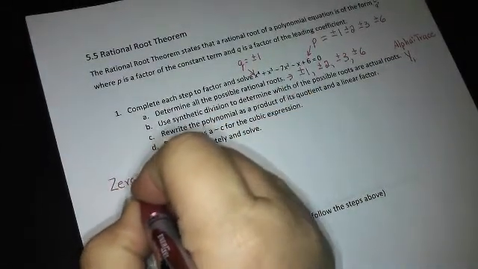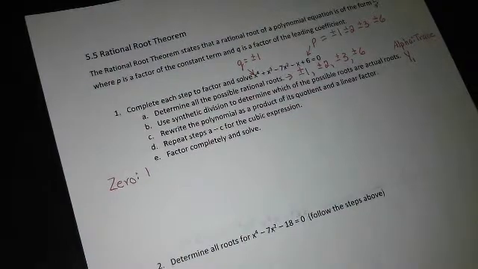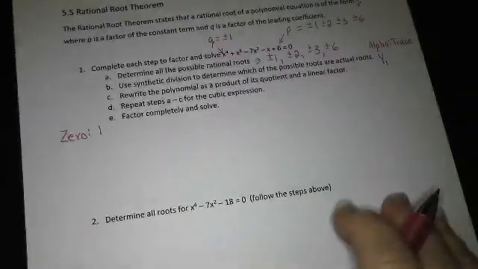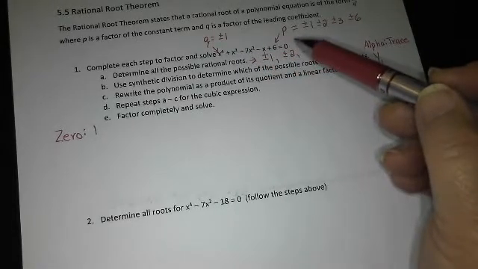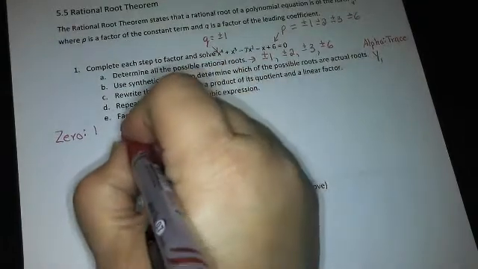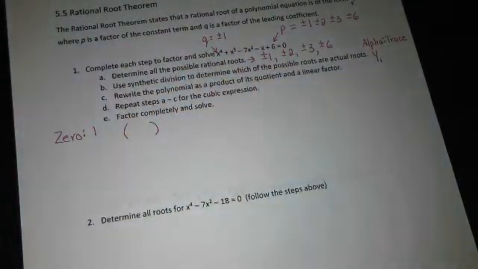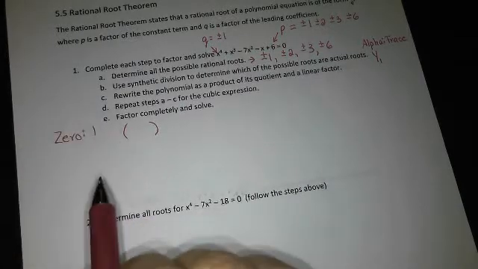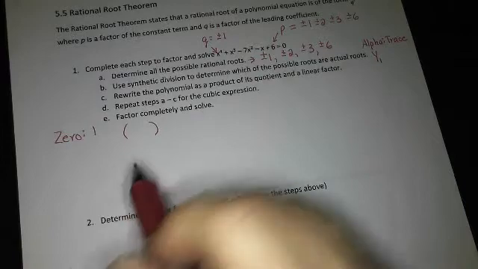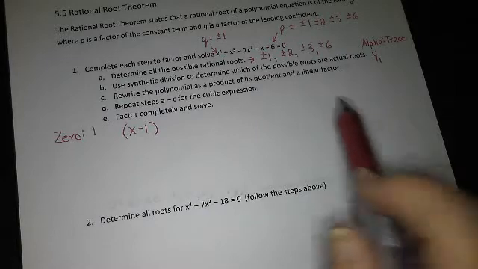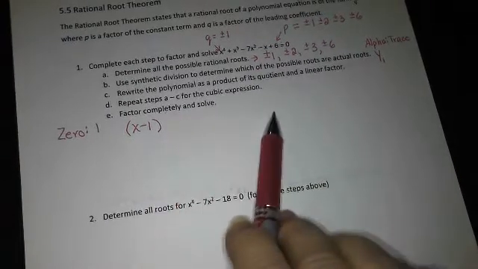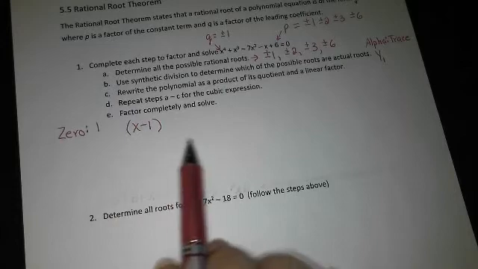So I know right now that 1 is one of my zeros. Woohoo! Now that's going to help me factor this a little bit. Because if 1 is a 0, what's the factor associated with 1? If 1 is a 0, what was the factor it came from? X minus 1. Now, how can I get the rest of this if I know x minus 1 is a factor?